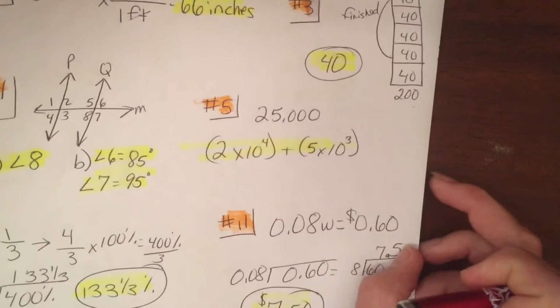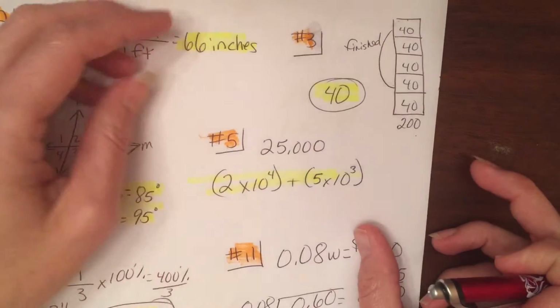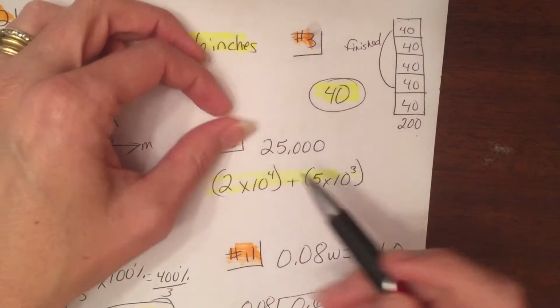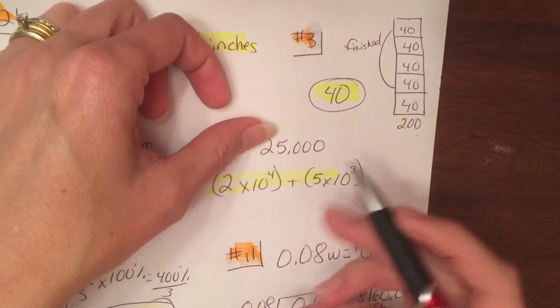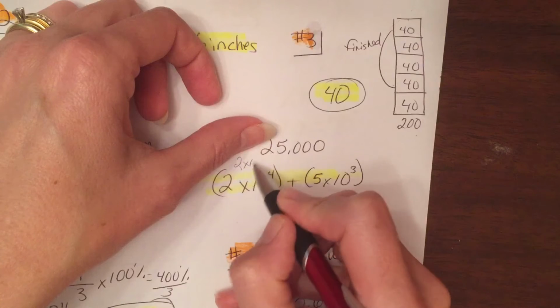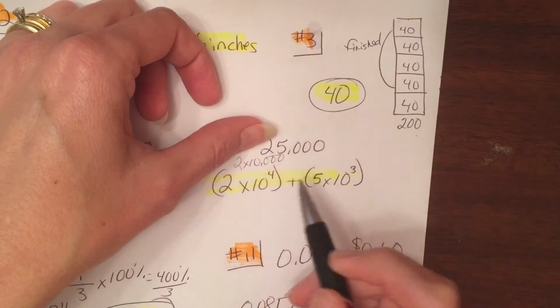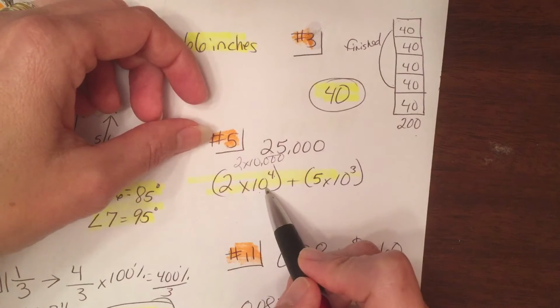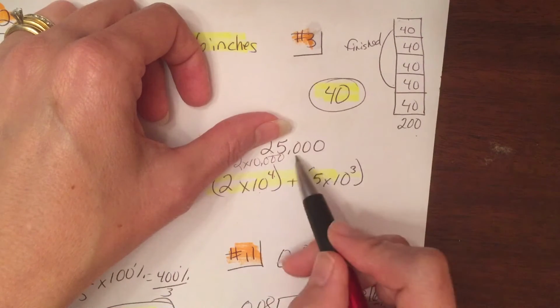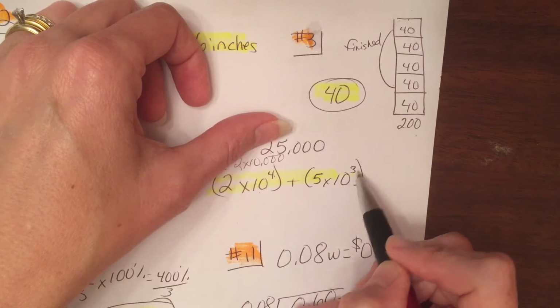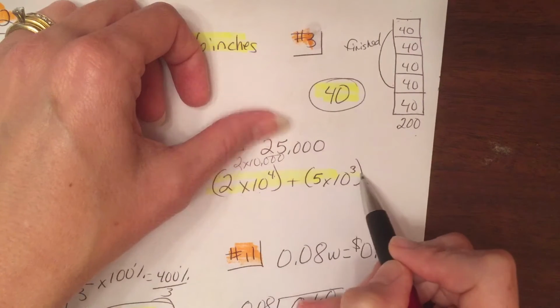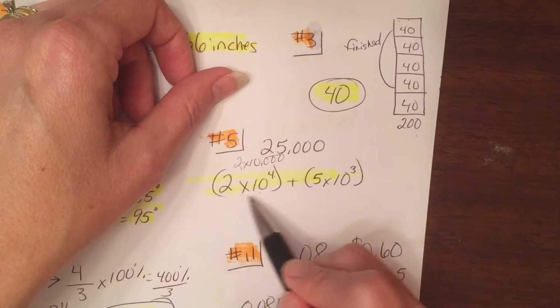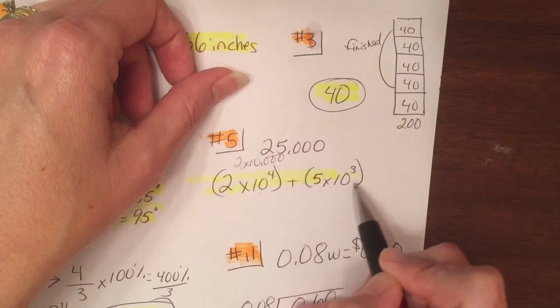Number 5. They want us to write 25,000 in expanded notation using exponents. Well, I said, well, 2 is in the 10,000s place. 2 times 10,000, and then I remembered the 10,000 is 10 to the 4th, so that's 2 times 10 to the 4th. 5 times 1,000, 1,000 is 10 to the 3rd, so 5 times 10 to the 3rd. So it would be 2 times 10 to the 4th plus 5 times 10 to the 3rd.